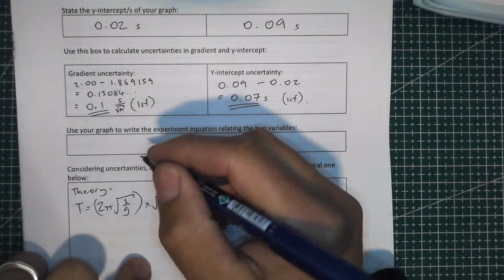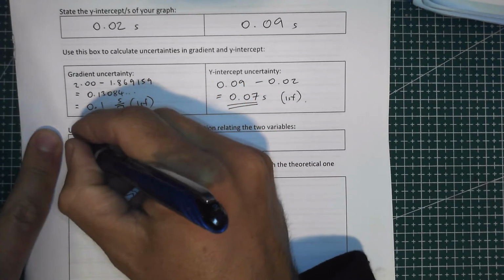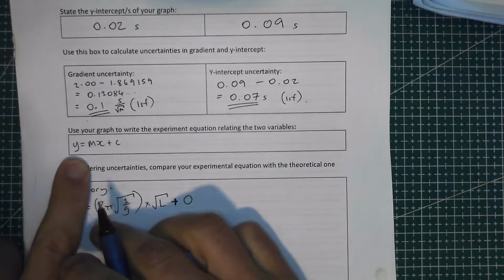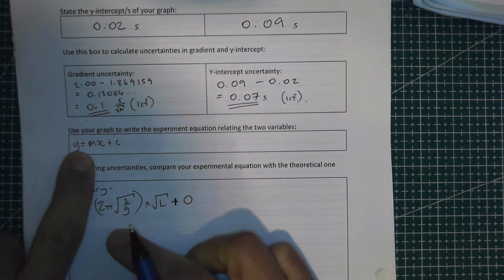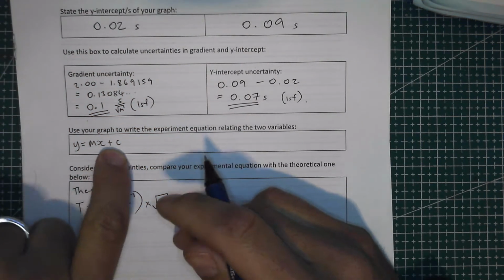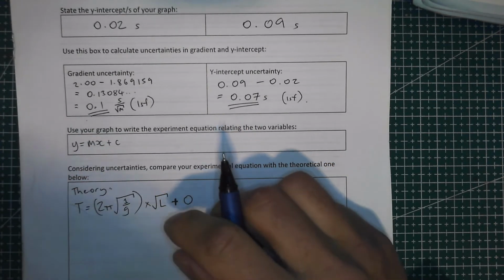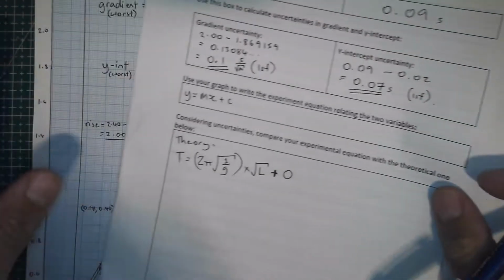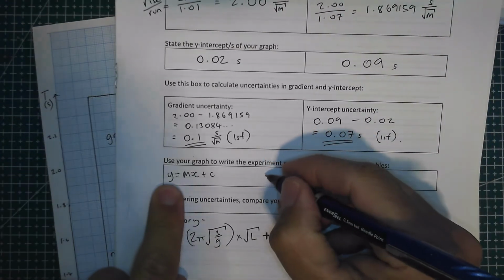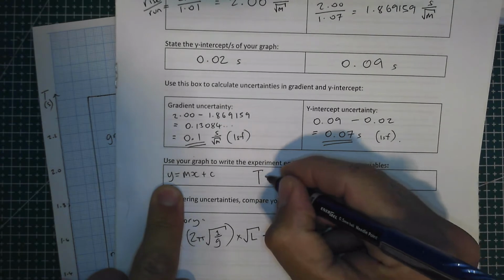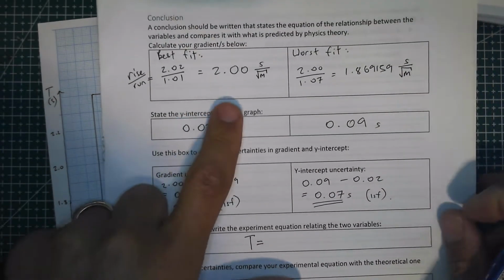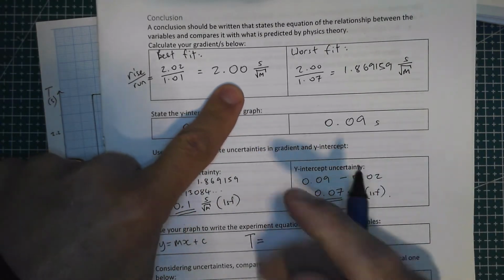So the way we do this is similar to physics 2.1. We start with the generic equation for a line. Y, which is the value on the vertical axis, equals m, which is the gradient, x, which is the value on the horizontal axis, plus c, which is the y-intercept. So again, I can look at my graph for this. On the vertical axis of my graph, I've got time period, so I'm putting that in place of y, so capital T equals m, which is my gradient. My gradient is written up here, so it's the gradient of my best fit line.